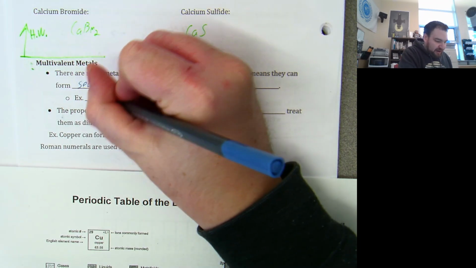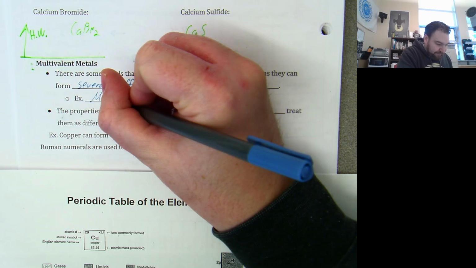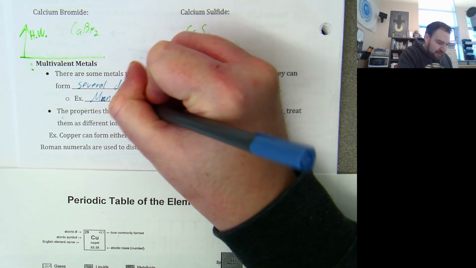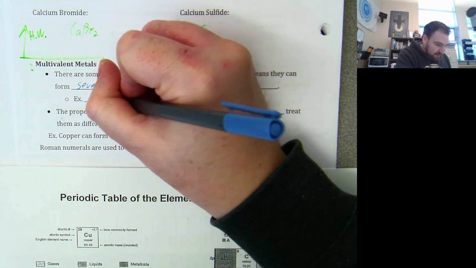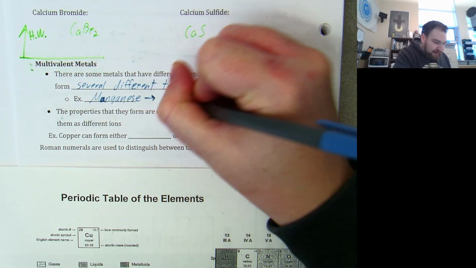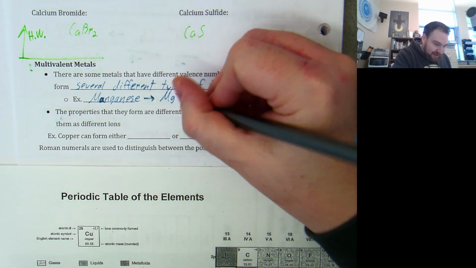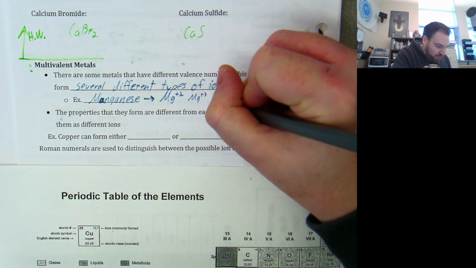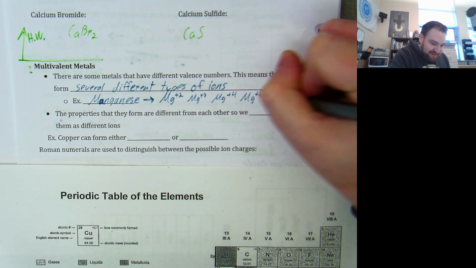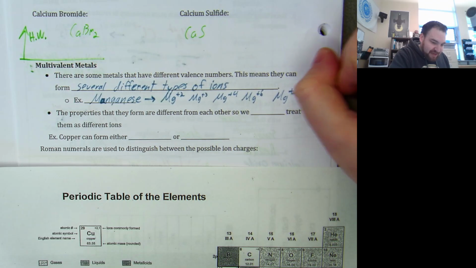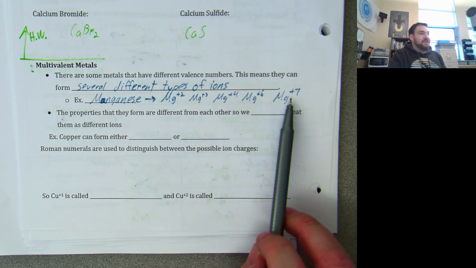So an example I'll throw here, manganese, Mn, I'll write out the whole name, manganese, can be Mn plus 2, or it can be Mn plus 3, or Mn plus 4, or Mn plus 6, or Mn plus 7. All of these are valid options for manganese.